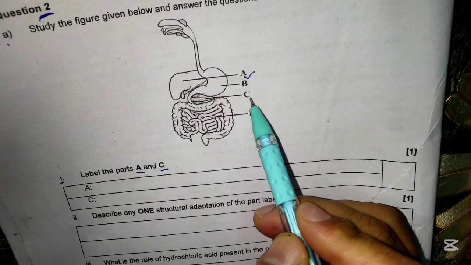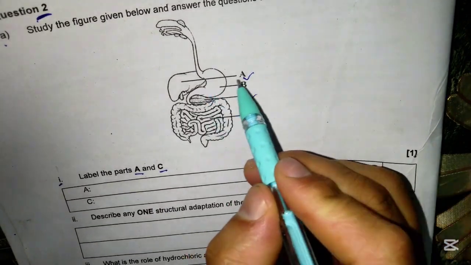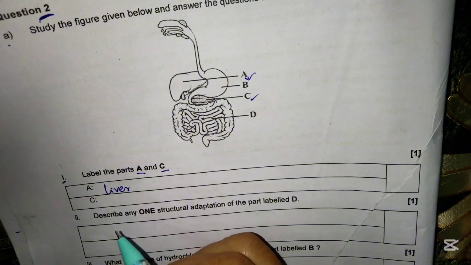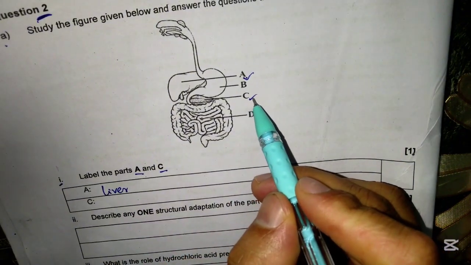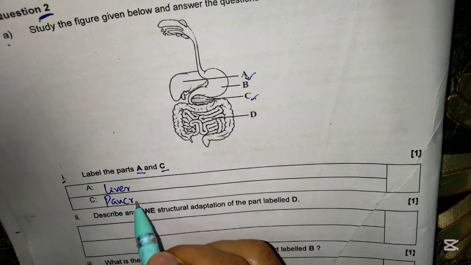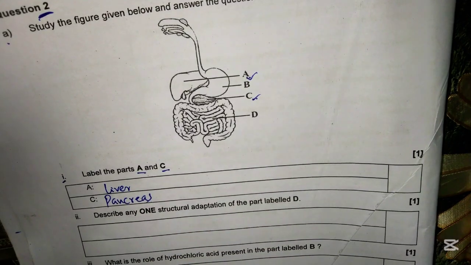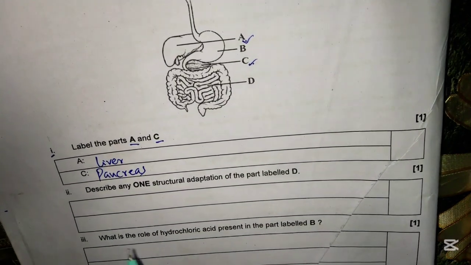In the diagram, A is liver, and C is pancreas. Okay.